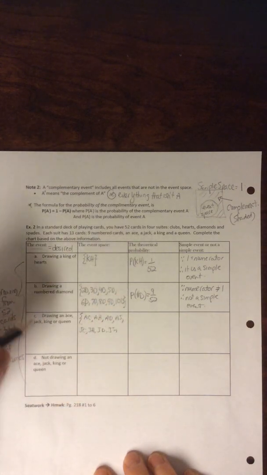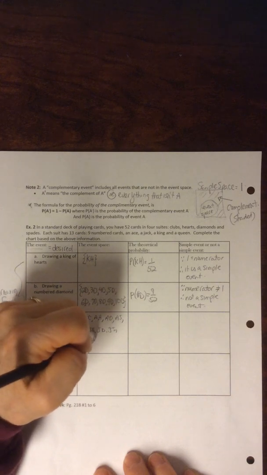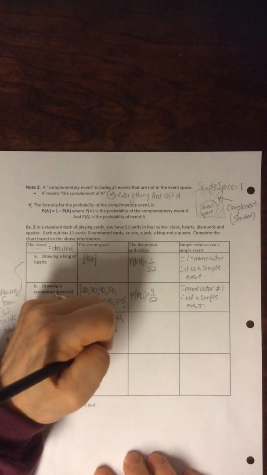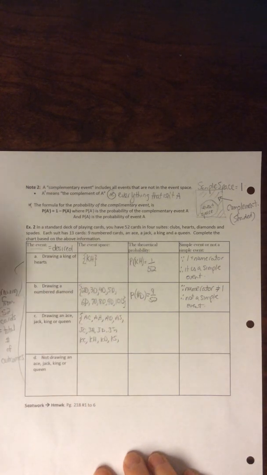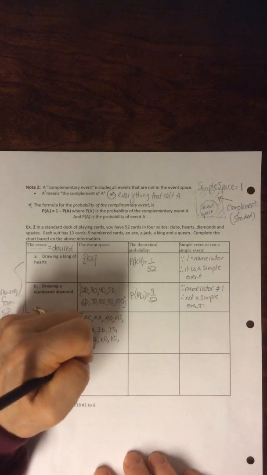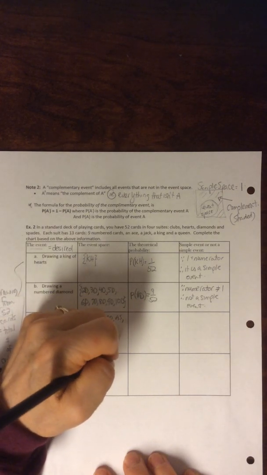Okay, and then a king, we'd have a king of clubs, a king of hearts, a king of diamonds, and a king of spades. And then for the queen, we'd have a queen of clubs, a queen of hearts, a queen of diamonds, and we'd have a queen of spades.